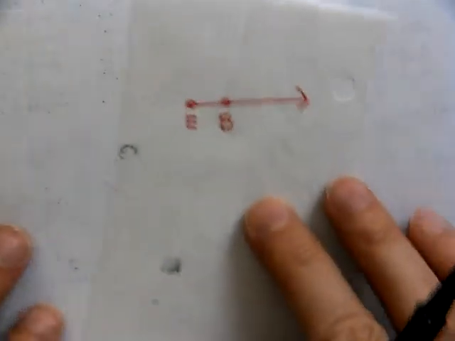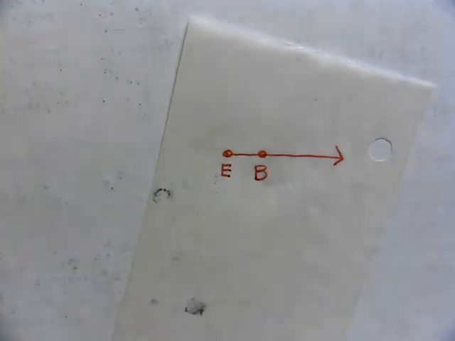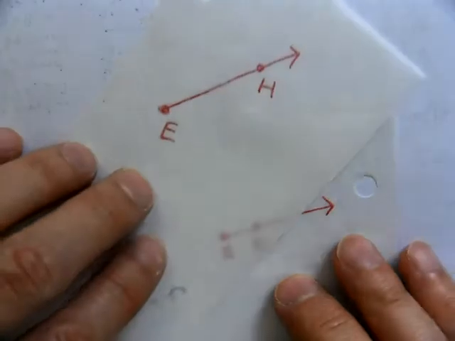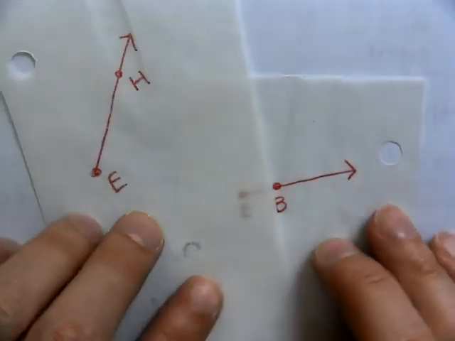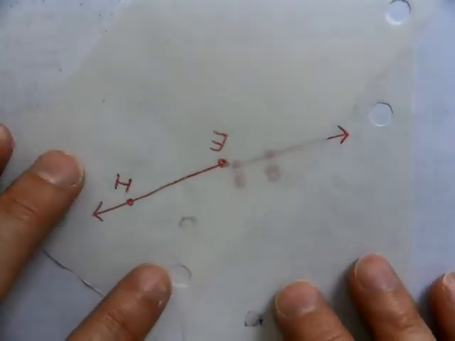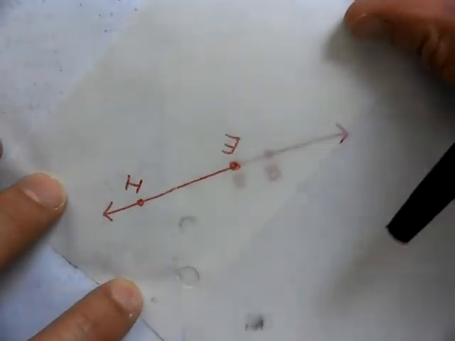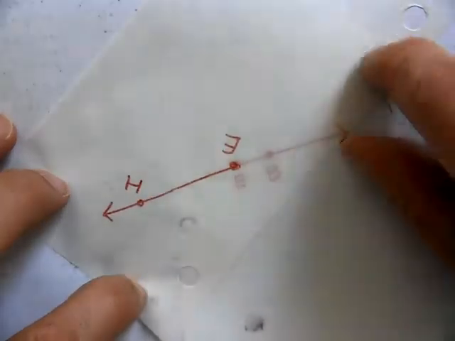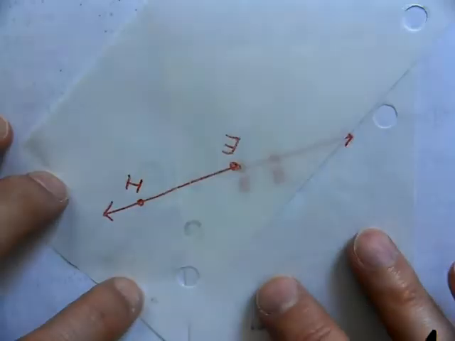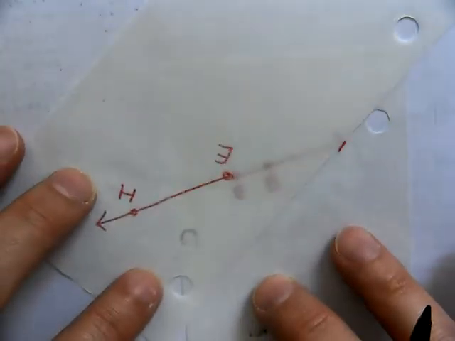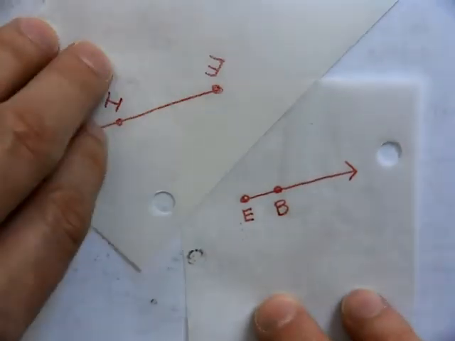Let me do a quick demonstration. So here's ray EB, here's ray EH. Alright, so if I were to line them up so that E is at the same location, there is my line. Okay, so if you have any line, you can cut it and essentially create two rays. So you could take two rays to make a line, take a line, pull them apart, and find two rays pointing in opposite directions.